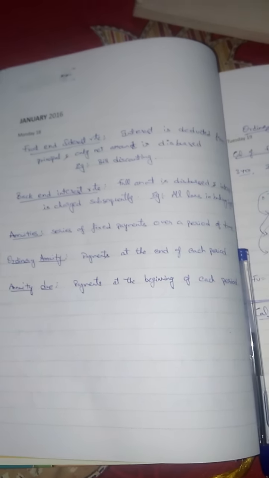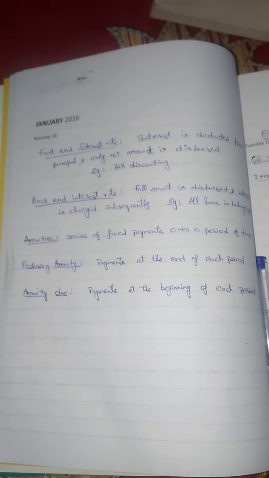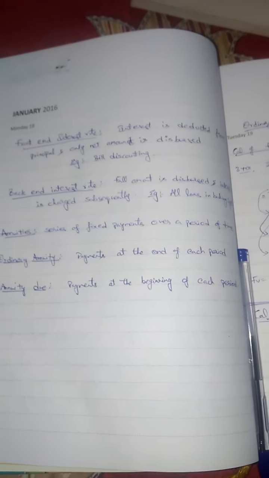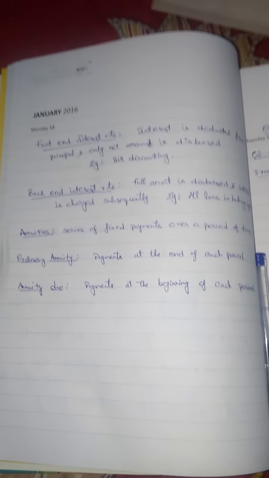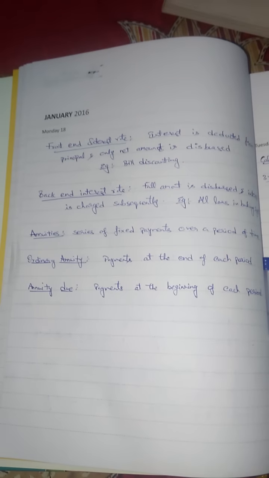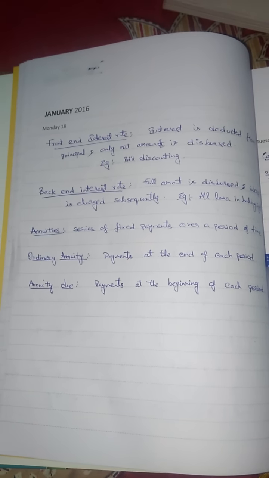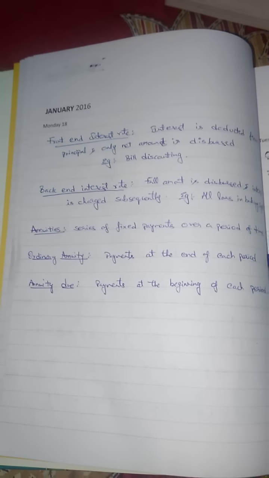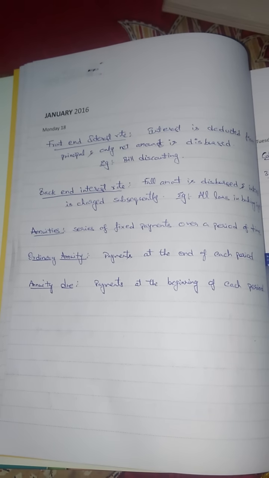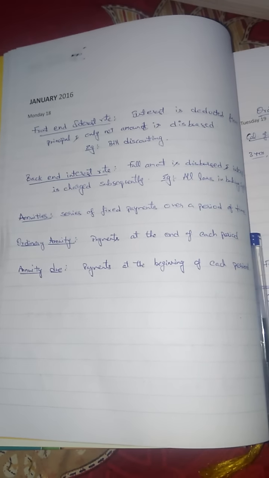Annuities are classified into two main categories, that is ordinary annuity and annuity due. Ordinary annuity is where payment is made at the end of each period. Say if you want to make 5 installments within 5 years at the end of each year, then every installment is paid at the end of each year. That is, the first installment is paid at the end of the first year, after a lapse of 12 months from the date of taking the loan. That is called ordinary annuity.